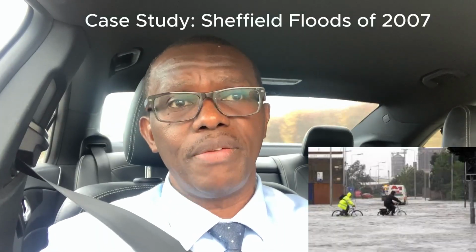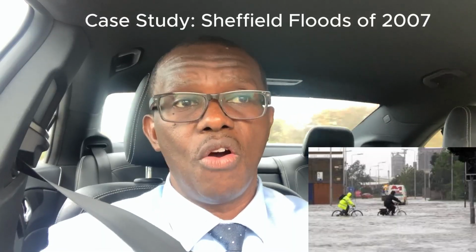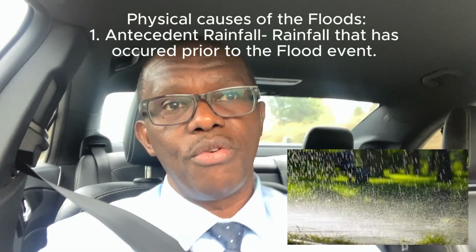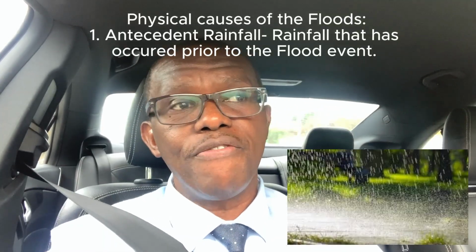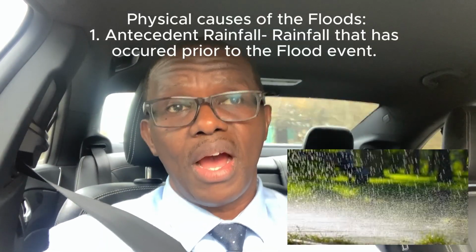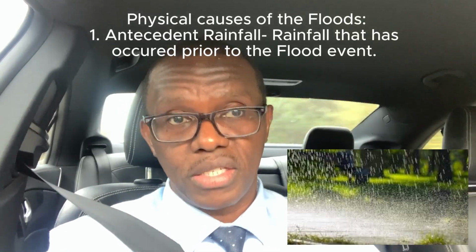Now, the first thing that we are beginning with is the physical causes of the floods. And one of the physical causes was antecedent rainfall. Now, antecedent rainfall refers to rainfall that has occurred prior to the storm event or the flood event.